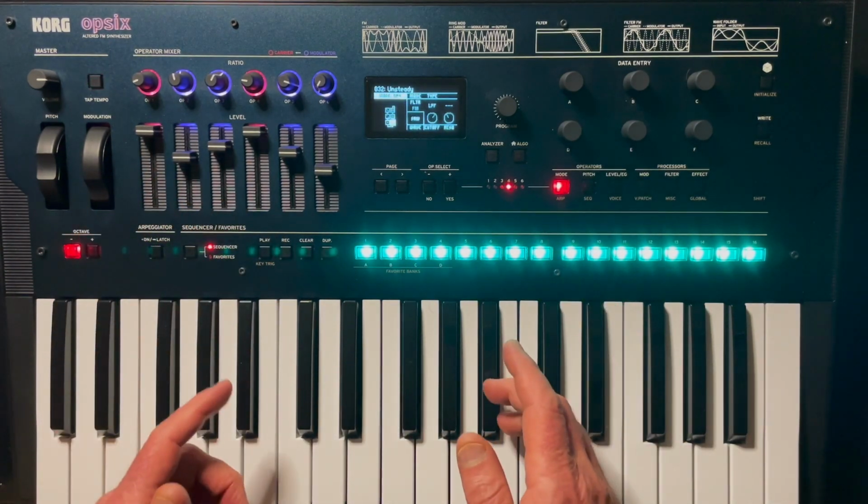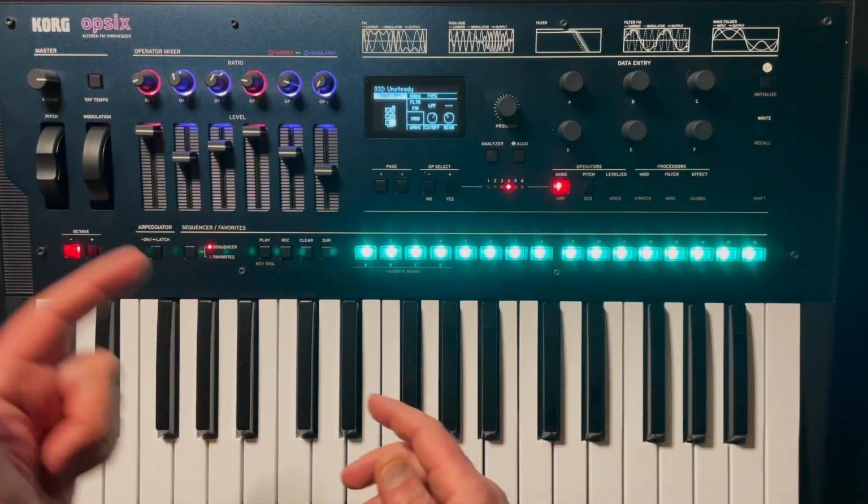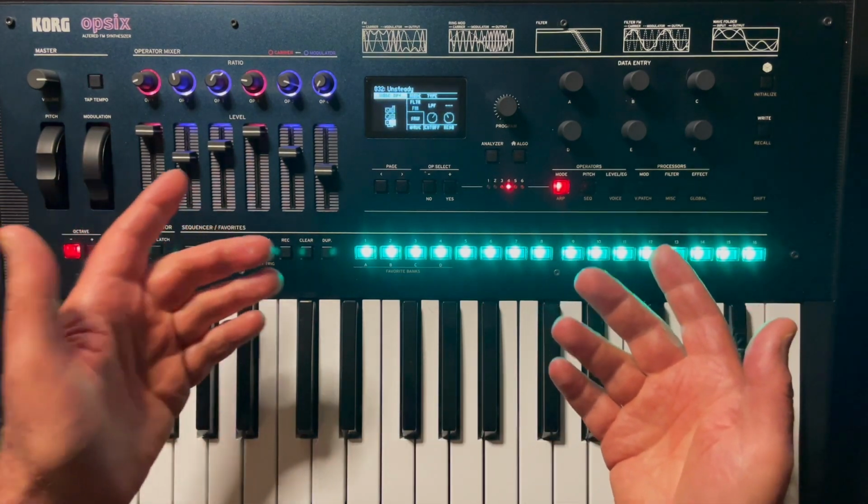Let's start with a simple example. This one's called Unsteady. I've got a basic sequence running and I'm just going to jam over it.